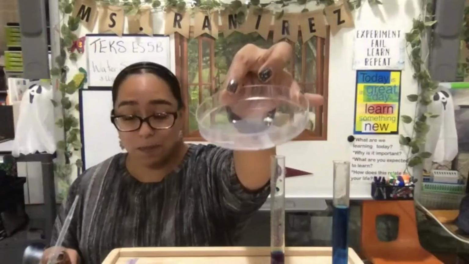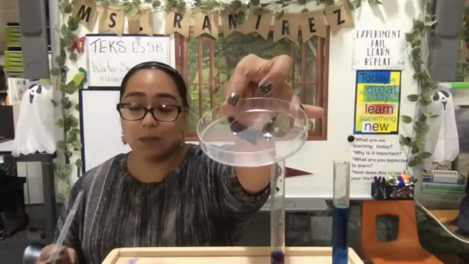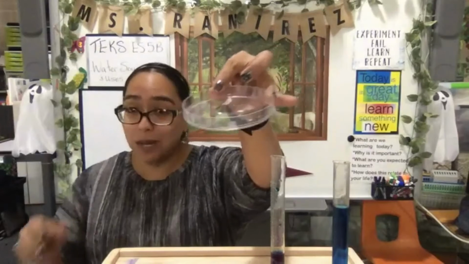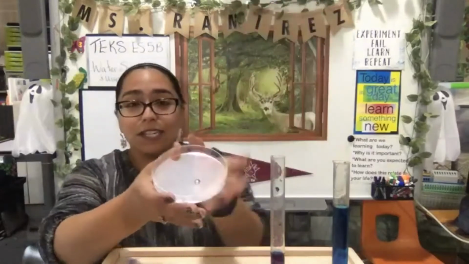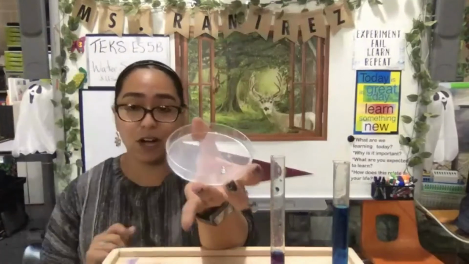So that's why our water is so important, and that's why it's important for us to conserve, because if you remember, we started out with that 1,000 milliliters. Of that 1,000 milliliters, only this one tiny drop is what's readily available for us to use. So that's why we're learning about water today.